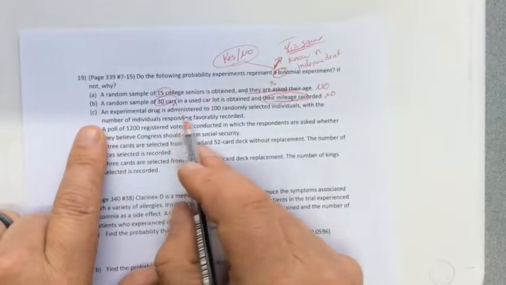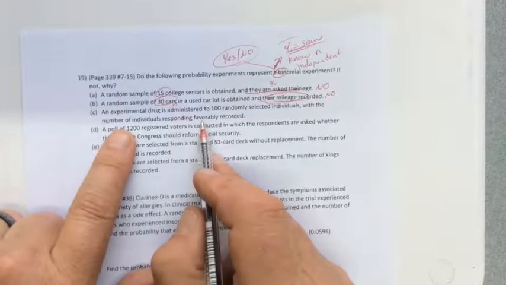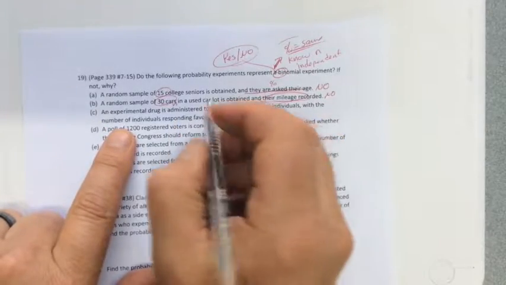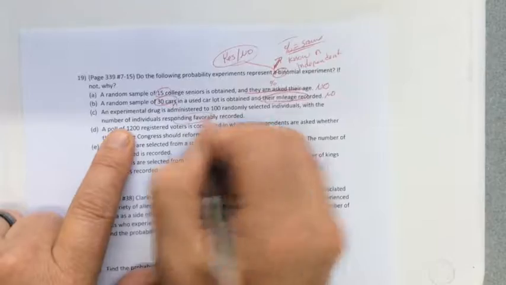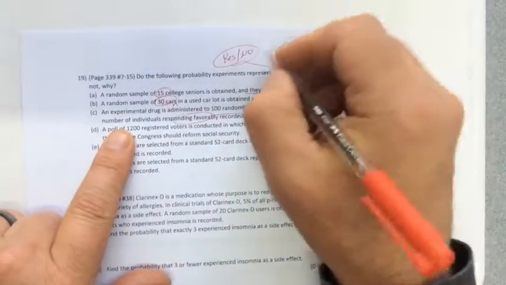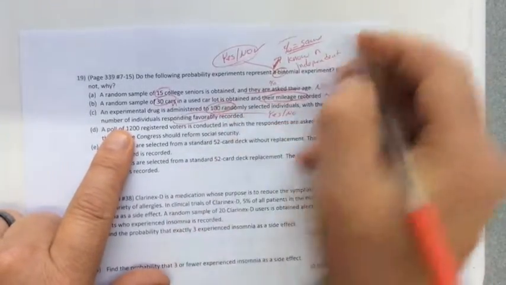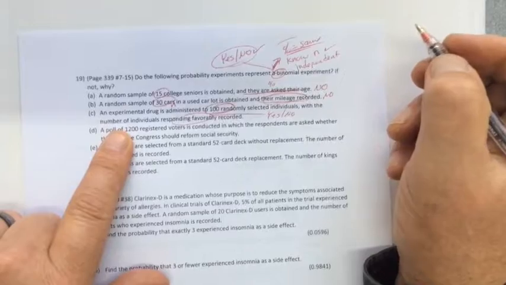An experimental drug is administered to 100 people with the number of individuals responding favorably recorded. So they're going to ask them, do you like it or not like it? So this time they're going to either say yes, they like it, or no, they don't like it. So this time, finally, it's yes or no. We have 100 of them, so we know the n.